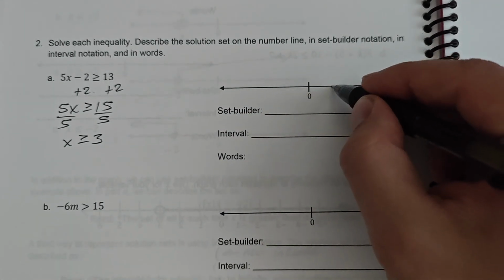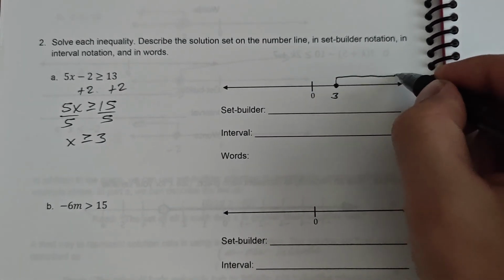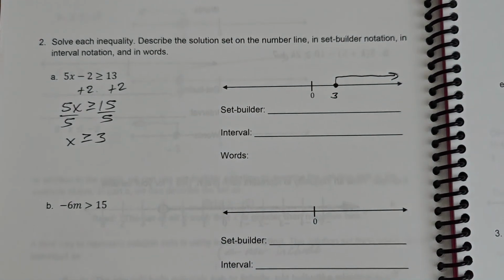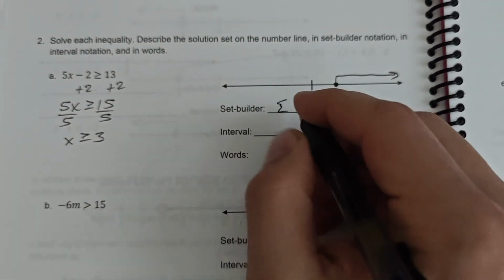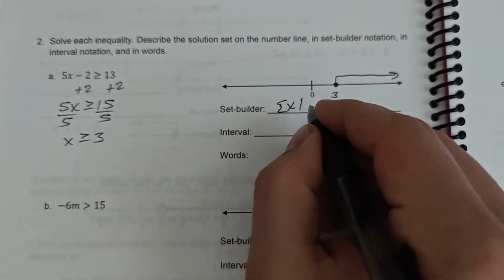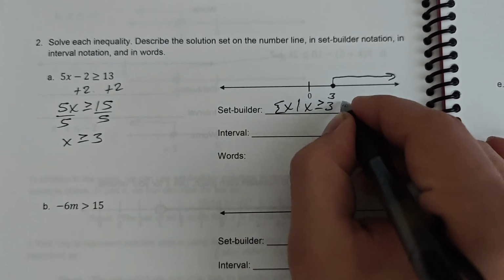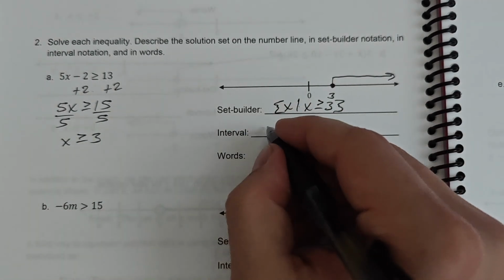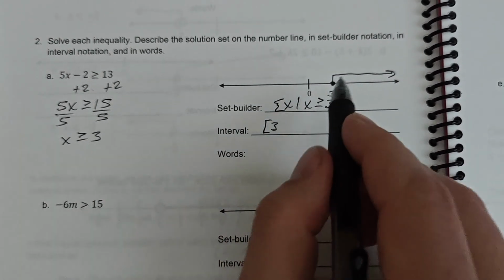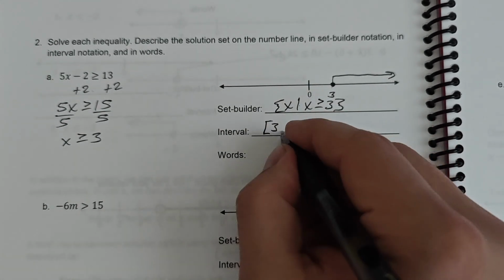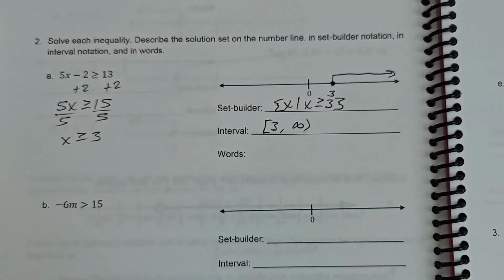So you go to 3, you label it, you say it's greater than or equal to that point of 3. Set builder says it's the set of all x such that x is greater than or equal to 3. Interval notation says it includes 3. You always want to work with the left to right points, and it goes up to infinity, essentially goes on forever, from 3.